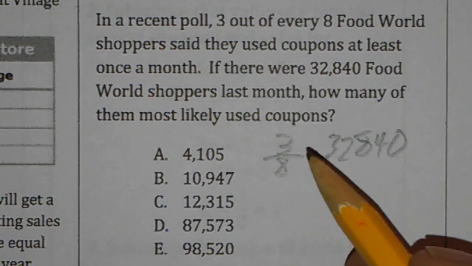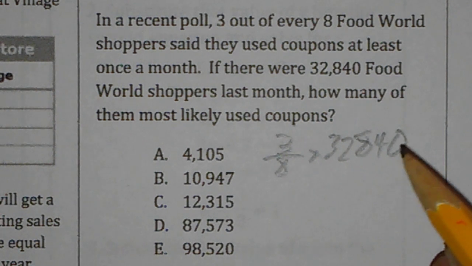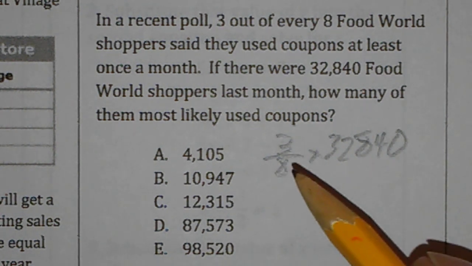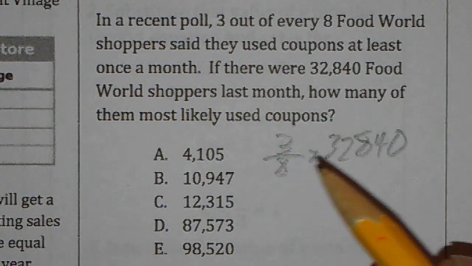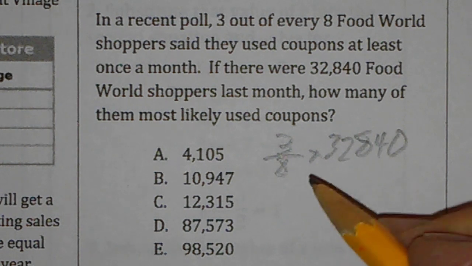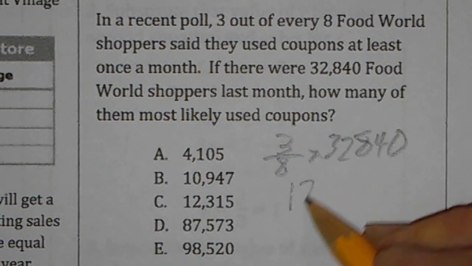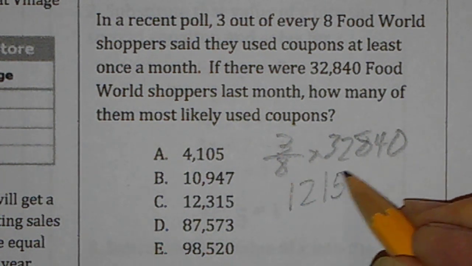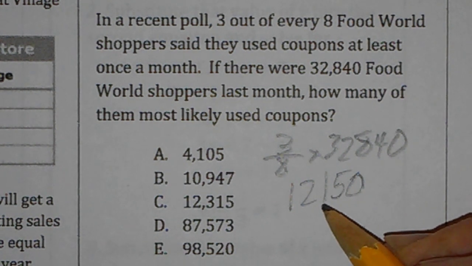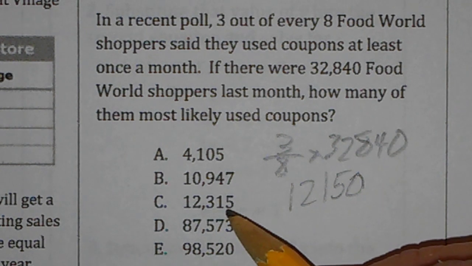Anyway, if you put 3 times 32,840 divided by 8, because when the 8 is on the bottom, that means divide. You could do 3 divided by 8 and then multiply it. They both will come out with the same answer. They come out with 12150, which again is a little off.